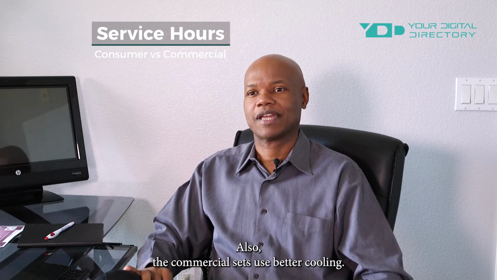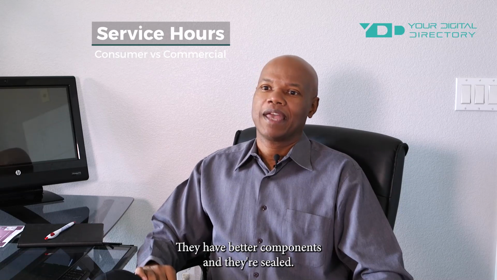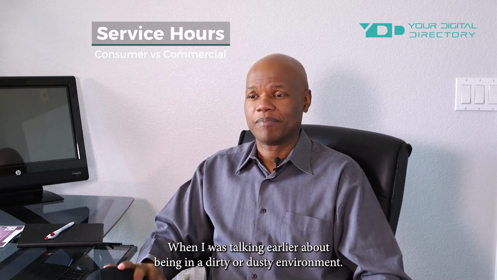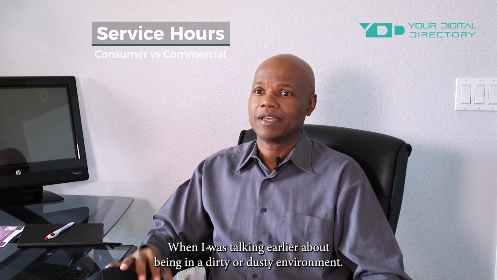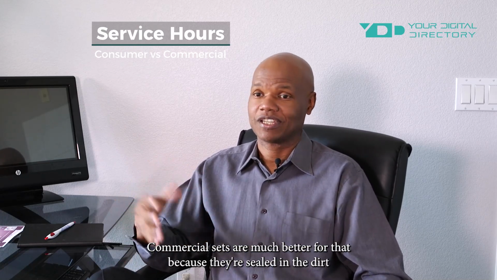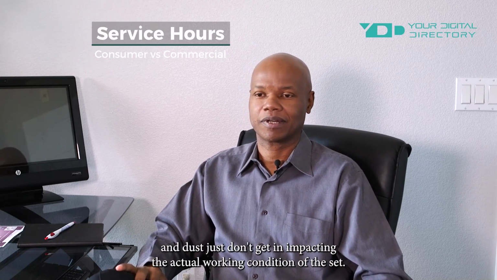Also, the commercial sets use better cooling, they have better components, and they're sealed. So when I was talking earlier about being in a dirty or dusty environment, commercial sets are much better for that because they're sealed and the dirt and dust just don't get in, impacting the actual working condition of the set.